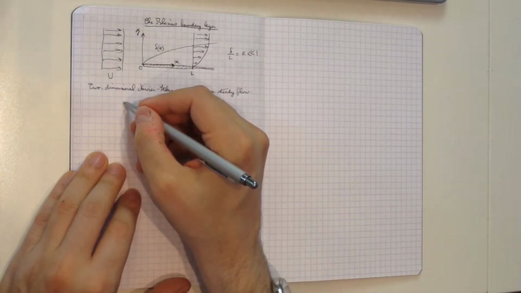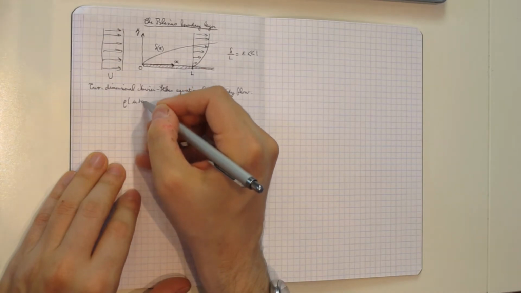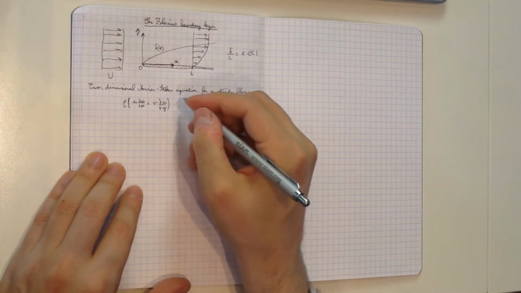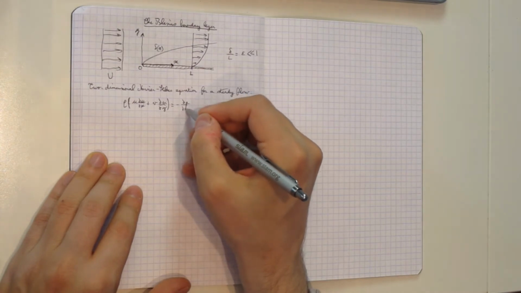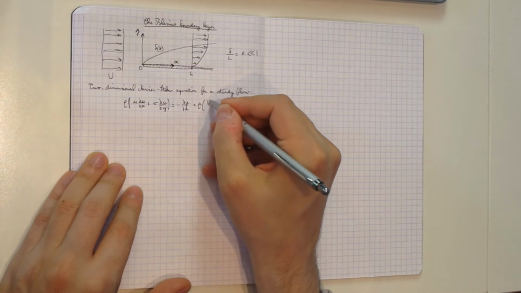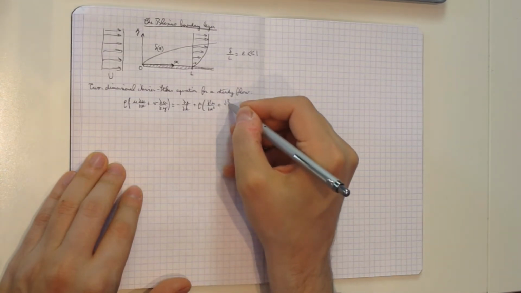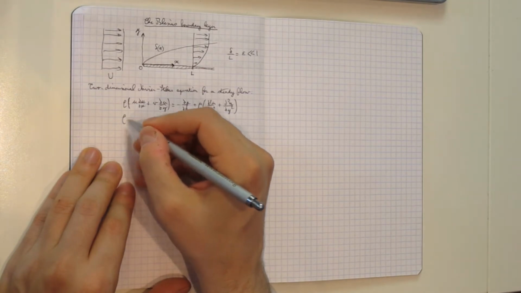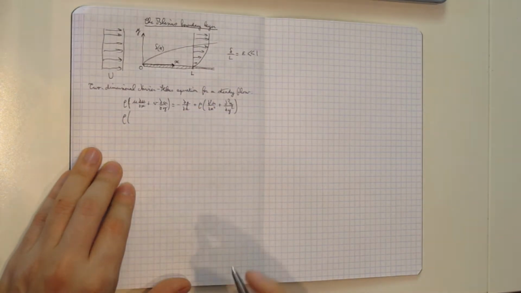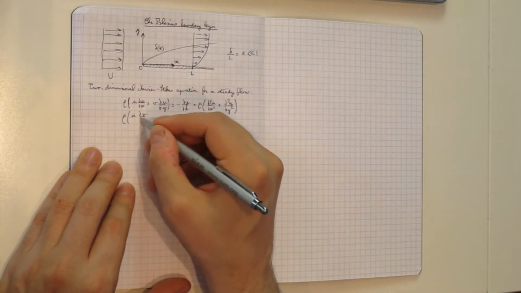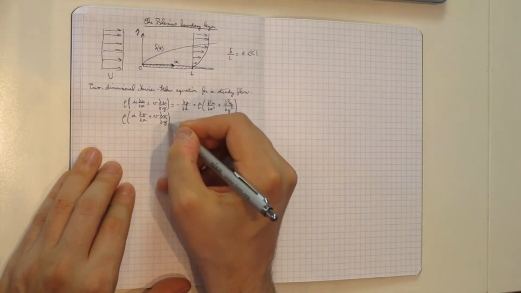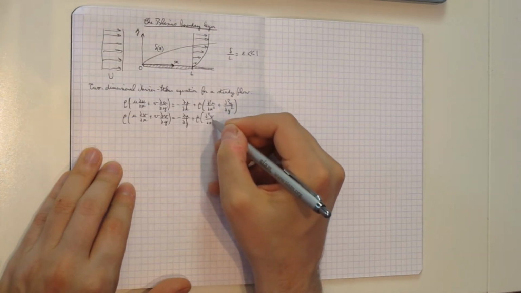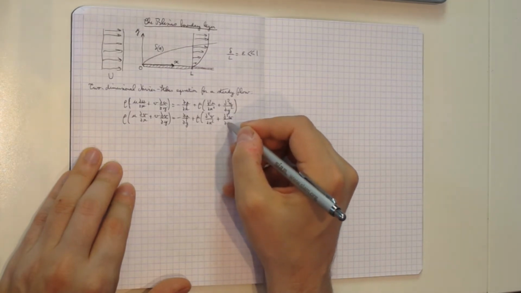So what we have here is rho (u du/dx plus v du/dy), and on the right hand side I'm going to get minus dp/dx plus mu (d2u/dx squared plus d2u/dy squared). That's my first equation from the x coordinates, for the x components. Then I can write down the same Navier-Stokes equation projected onto the y coordinates. So this is rho (u dv/dx plus v dv/dy) equals minus dp/dy plus mu (d2v/dx squared plus d2v/dy squared).